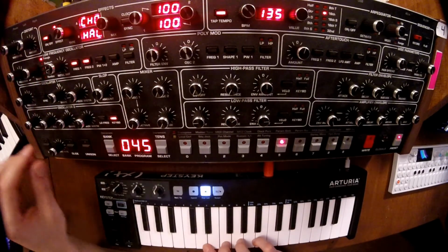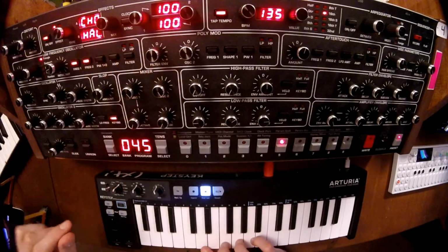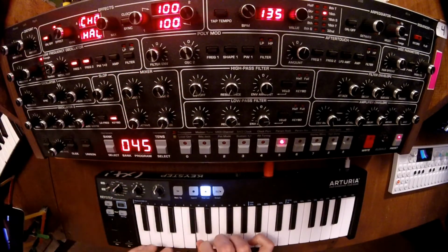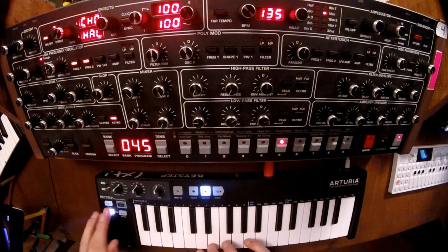Then activate the second frequency. Go down an octave.